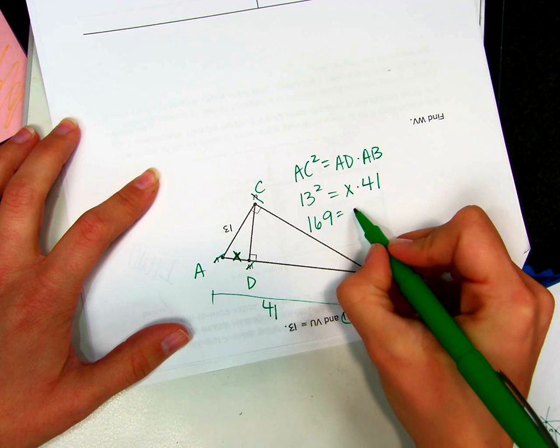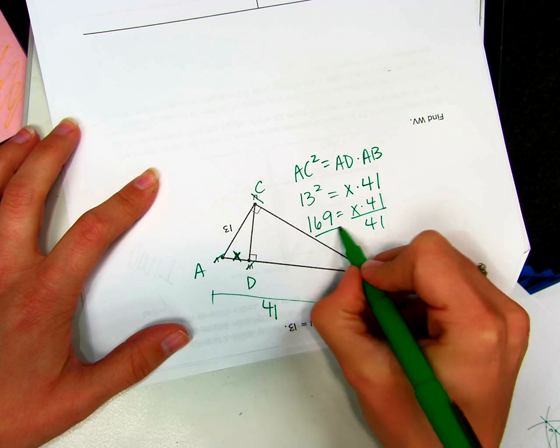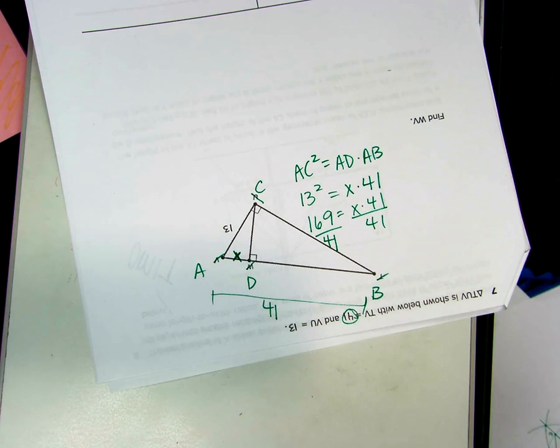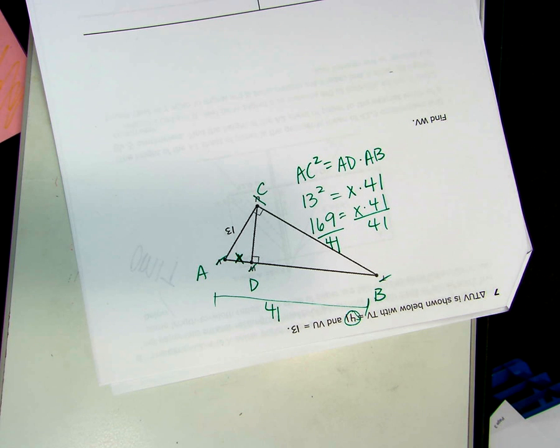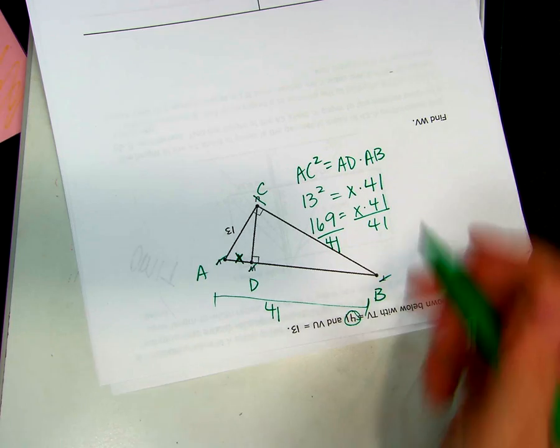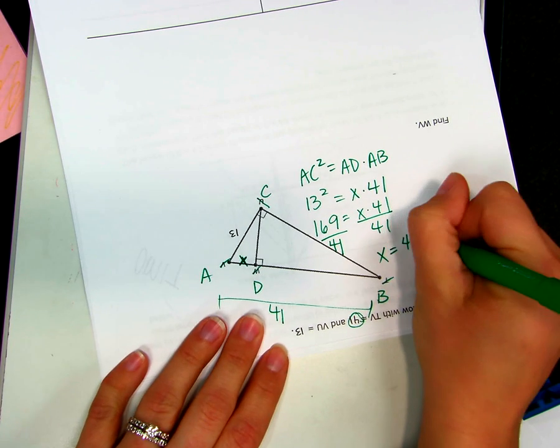So 169 equals X times 41, and divide both sides by 41. Of course, you'll have your calculator to help you with the division. I'm getting that X is 4.12.